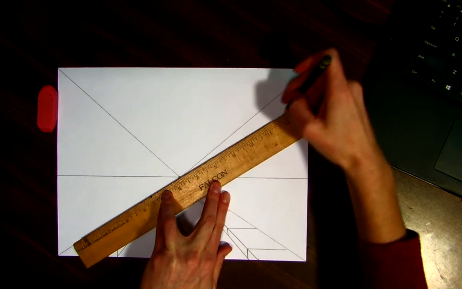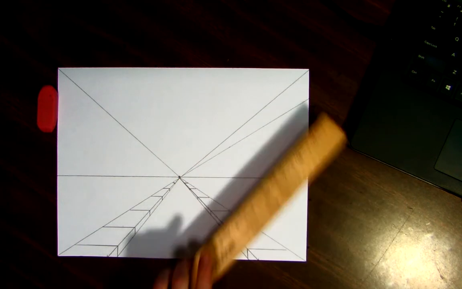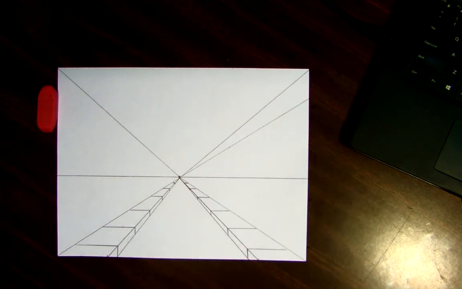Okay, and I'm going to make a line. Now, guys, when I draw my lines, I usually try to press lighter. I'm pressing a little bit darker than normal just so that you guys can see better. But I would press on the lighter side because many of these lines are going to be erased because your buildings are going to be in front of it, or maybe they're just for measuring.